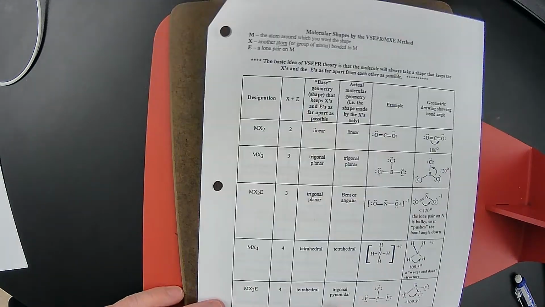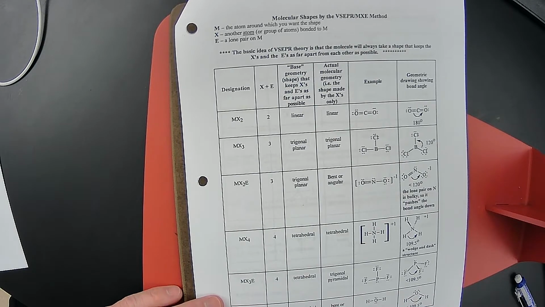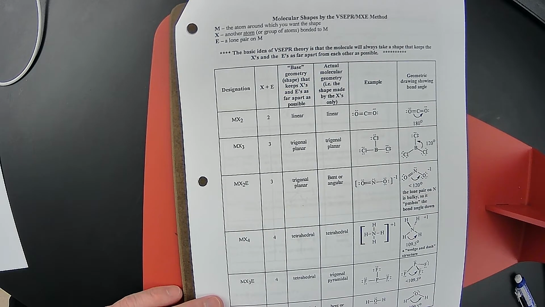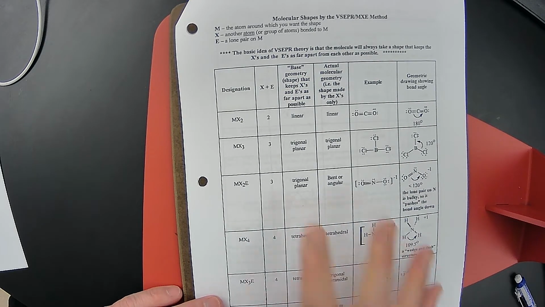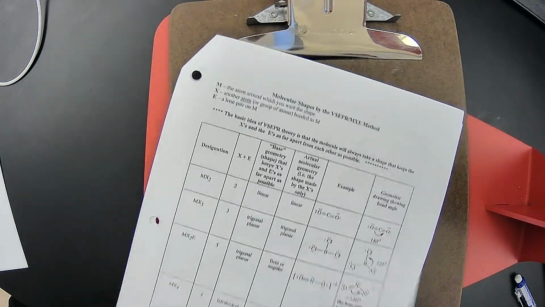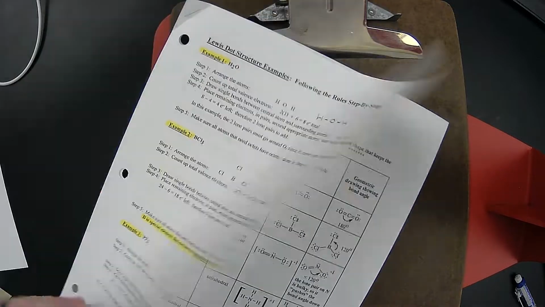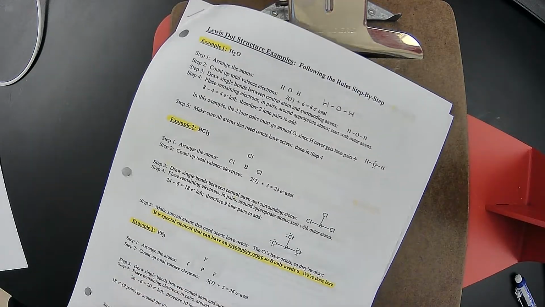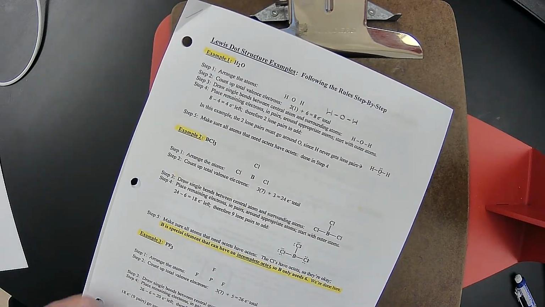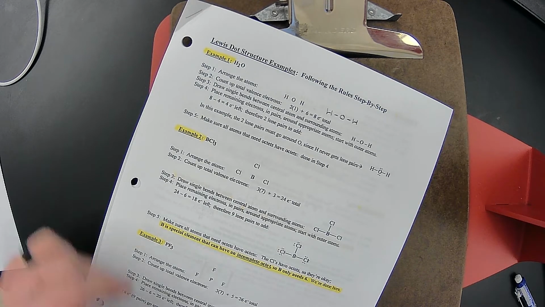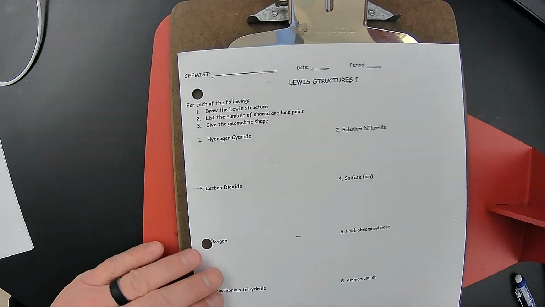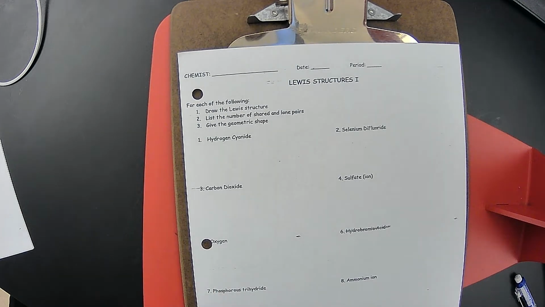The final 2 pages we're going to save until we get back from Christmas break, looking at the geometries of the molecules. But this gives you another several examples, 9 examples with those 5 steps in them on how to make Lewis structures. Finally, today we're also going to be covering the worksheet Lewis Structures 1.